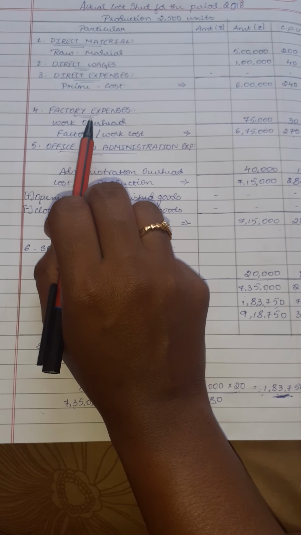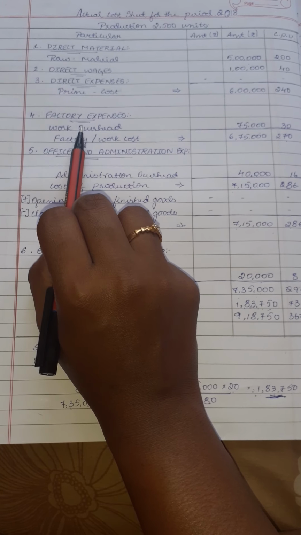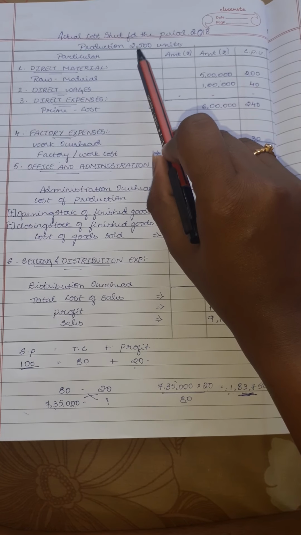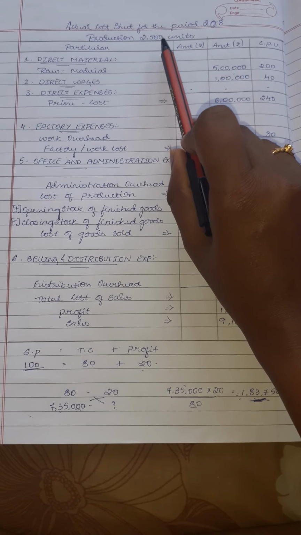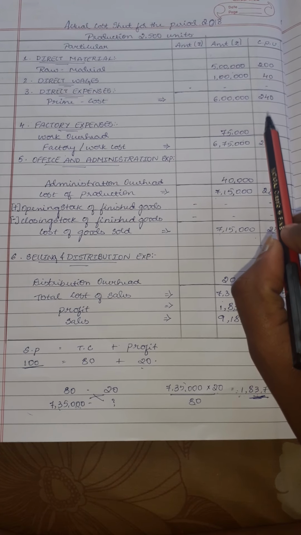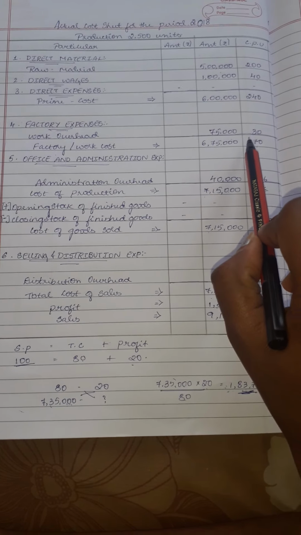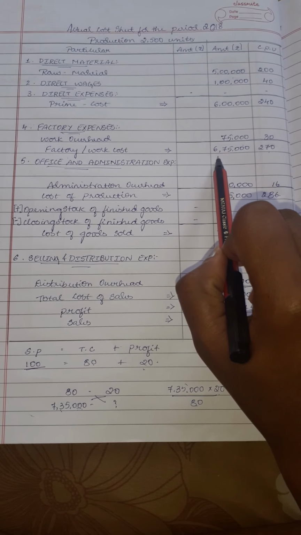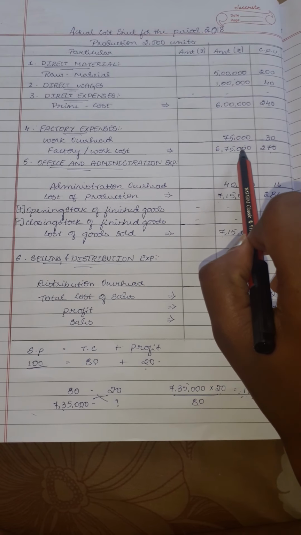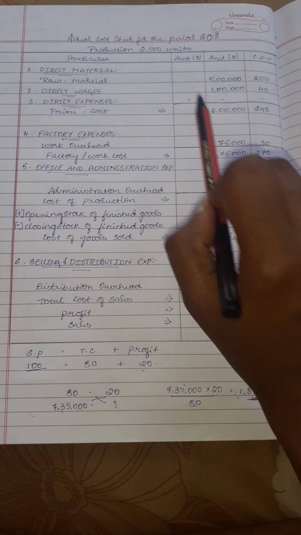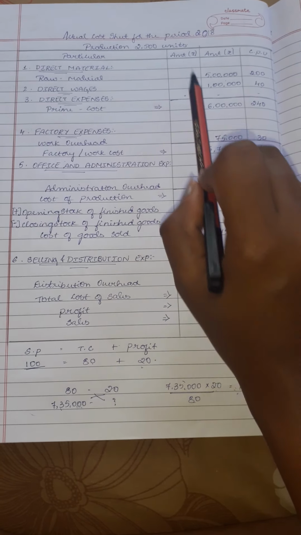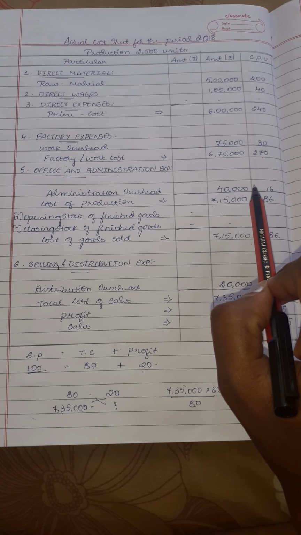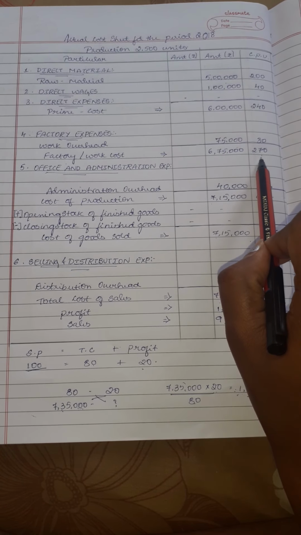Factory expenses. Factory expenses, in that work overhead is 75,000. This 75,000 divided by 2500 gives us 30. So by adding prime cost and work overhead, we get works or factory cost as 6,75,000. This 6,75,000 divided by 2500 gives 270 as cost per unit.